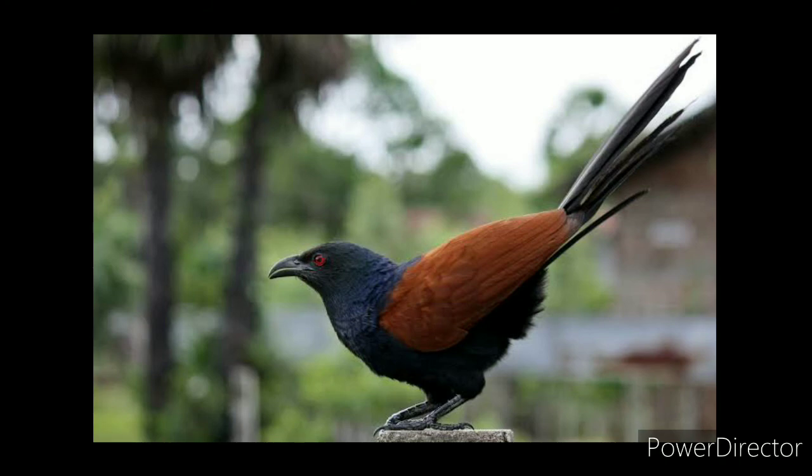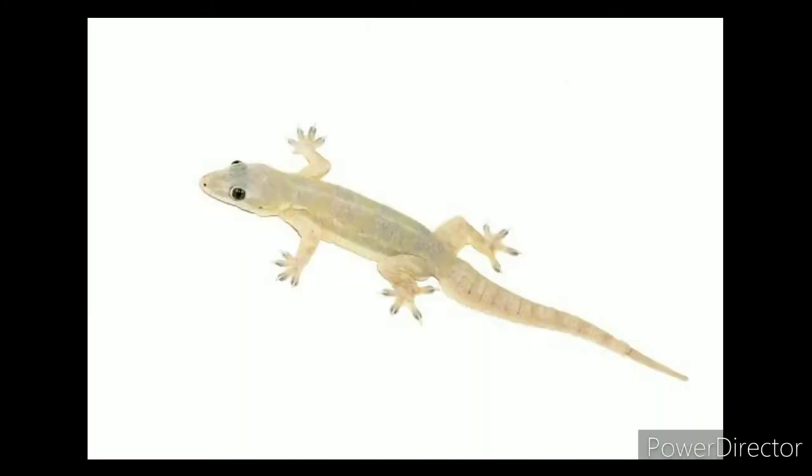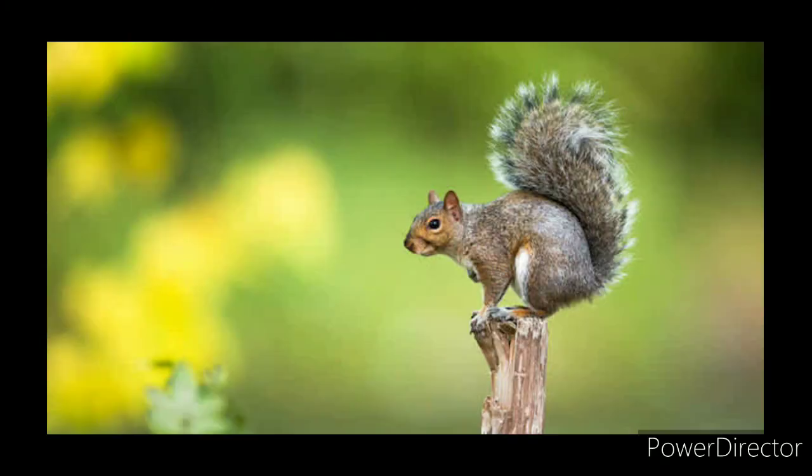Then here is the second specimen. Carefully notice the characteristics and identify it using the dichotomous key that follows. This is the second example of vertebrate phyla. Then here is the third example.